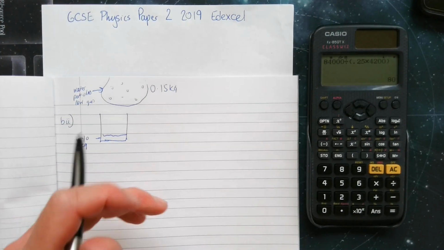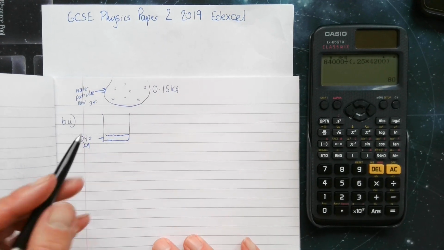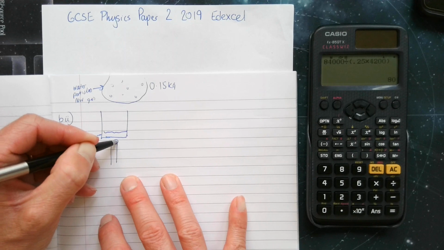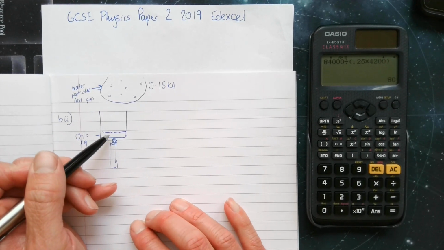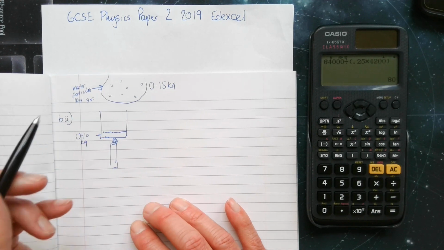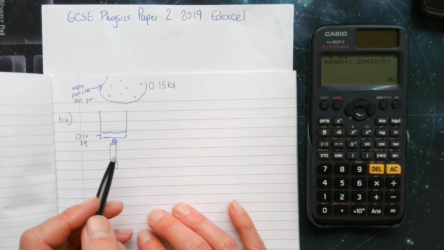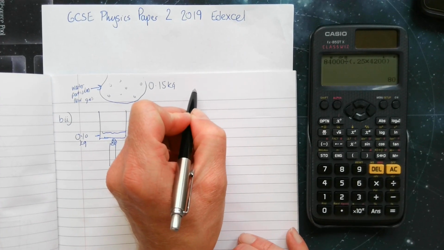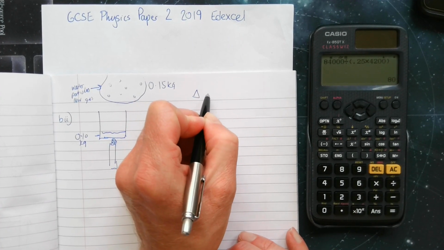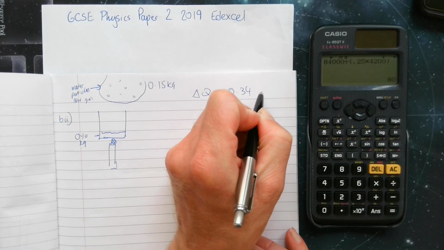Next, 4B2. The heating is going to continue, so they're going to carry on heating that up, and the water is going to turn to steam, and we're told that 0.15 kilograms of the water turns into steam. The thermal energy needed to do that, so the change in thermal energy, is equal to 0.34 MJ.